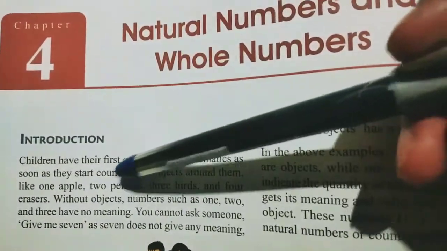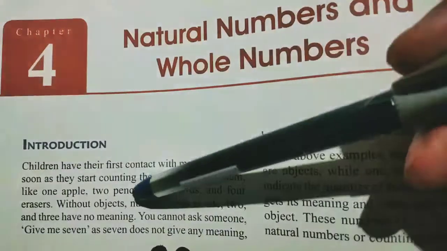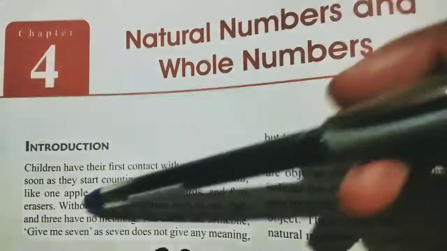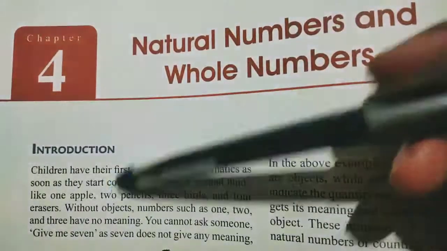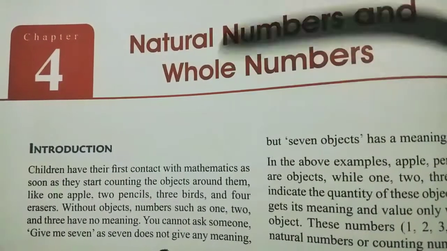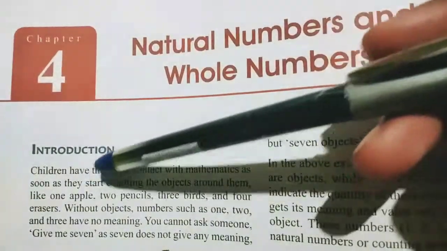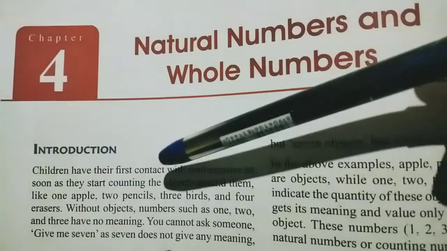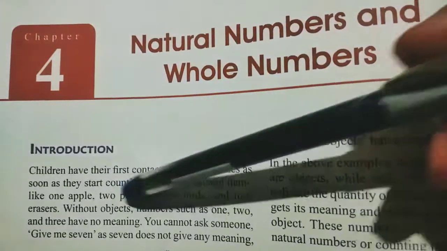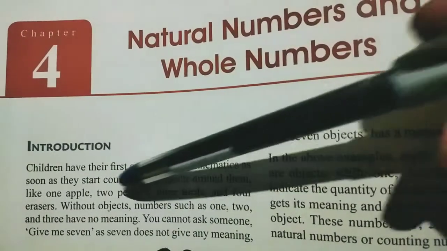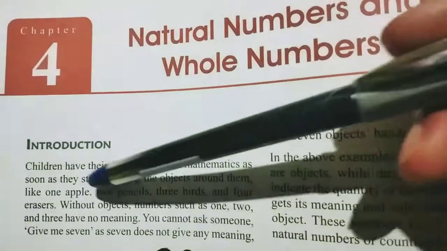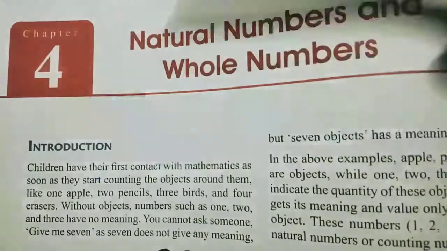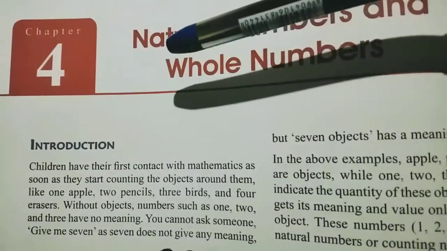So what is an object? Apple is an object, pencil is an object, bird is an object, eraser is an object. But numbers are 1, 2, 3, 4. So numbers and objects occur together. They should be written together. Without objects, numbers such as 1, 2, 3 have no meaning. If you say only 1, 2, what is the meaning? So there should be an object to count anything.